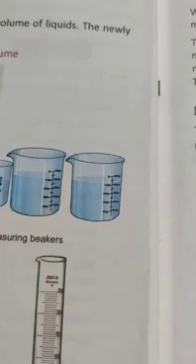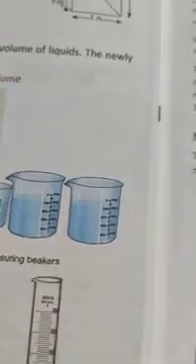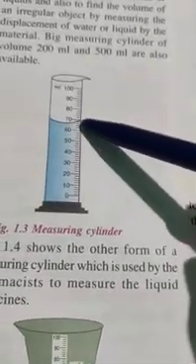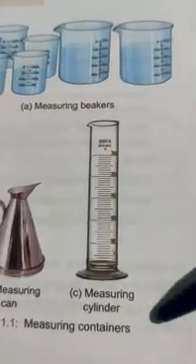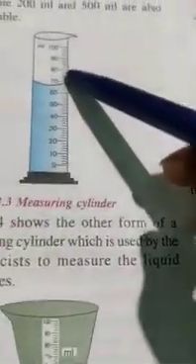First of all, you understand the measuring beaker or a measuring cylinder. See here, this is a measuring cylinder and this is a measuring can. These are also measuring containers. The measuring cylinder's figure is this.